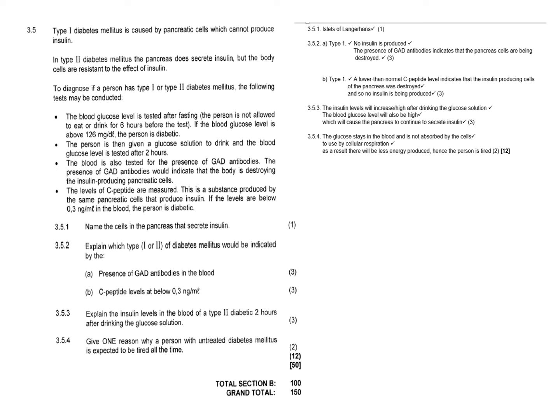Right, our last question for the supp paper. Now, 351. Name the cells in the pancreas that secrete insulin. So we know it's the beta cells, and we know the beta cells are in the islets of Langerhans. If you said the beta cells of the islets of Langerhans, I'm sure they would still accept that.